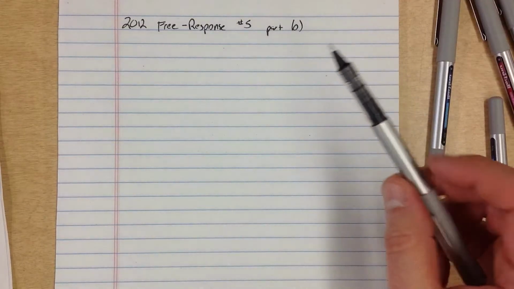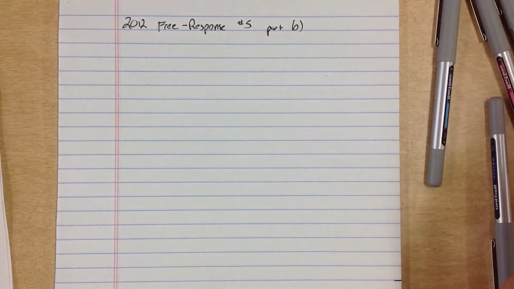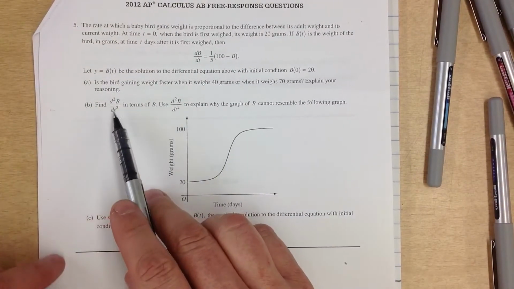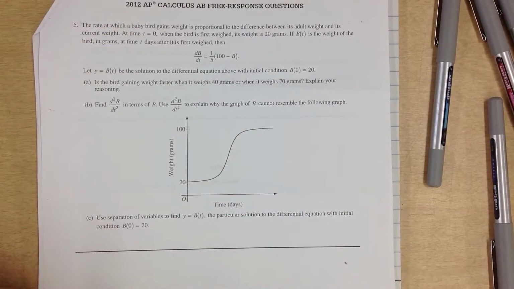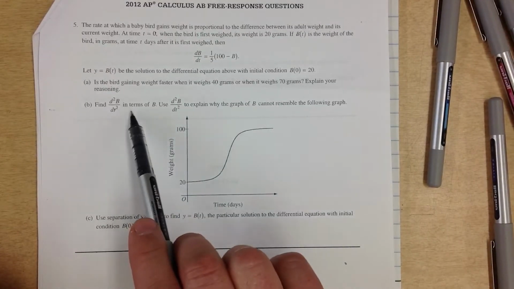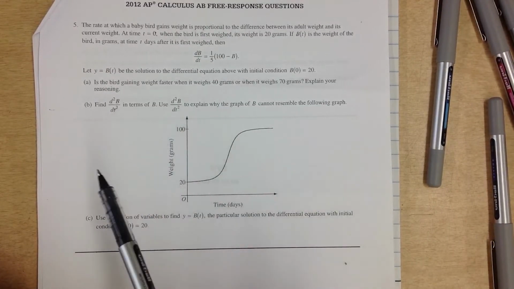So this is our 2012 free response number 5, part B. And what we are asked to do now is find the second derivative, d squared b dt squared. We're supposed to find it in terms of b, and we need to pay attention to that, it has to be in terms of b.